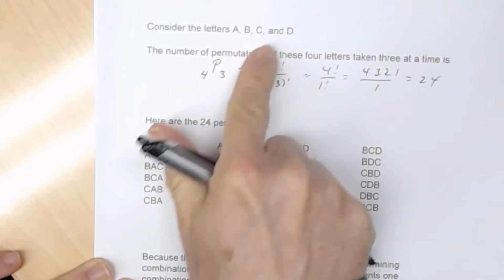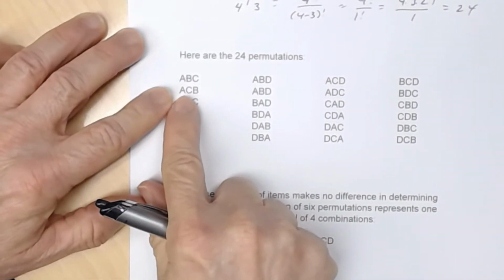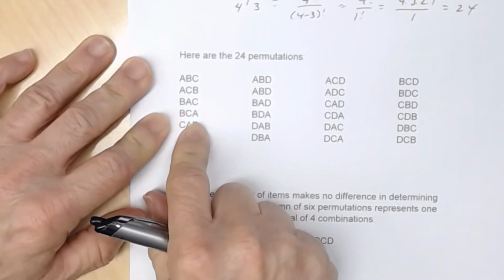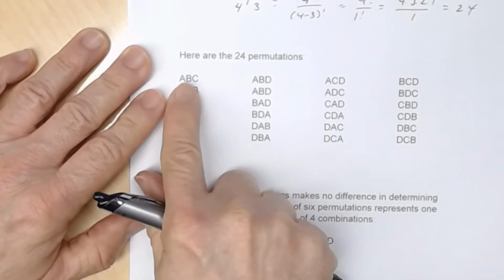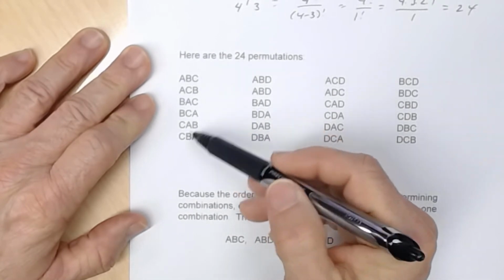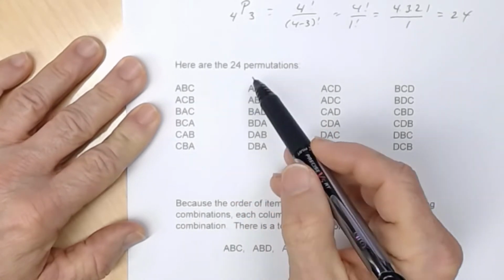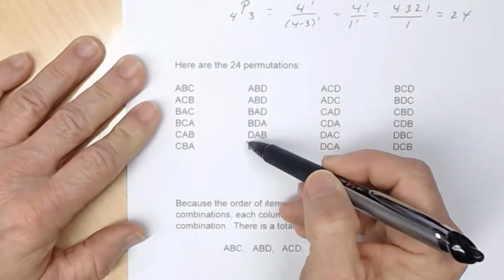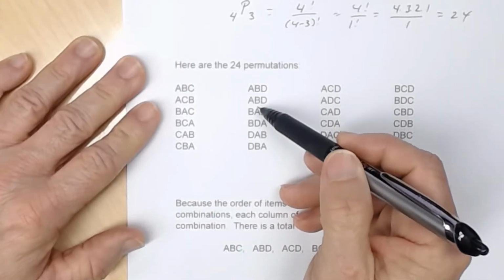Here are the 24 listings. For A, B, C, and D, taking 3 at a time, you have ABC, ACB, BAC, BCA, and so on. I want you to notice that all these letters are the same, A, B, and C, just in different orders, right? So these are permutations. In permutations, the order mattered. Notice these letters all consist of A, B, and D.